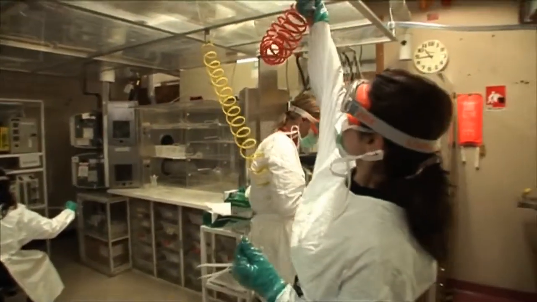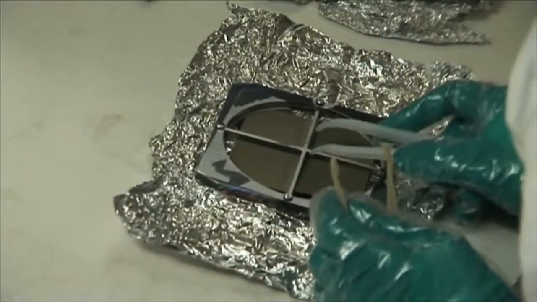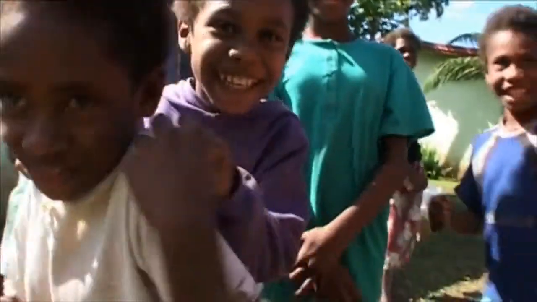People at UNSW are using their understanding of solar cells to work on innovative new cell structures to bring down the cost of photovoltaic electricity to help address both climate change and global poverty. So there you have it, photovoltaics explained.